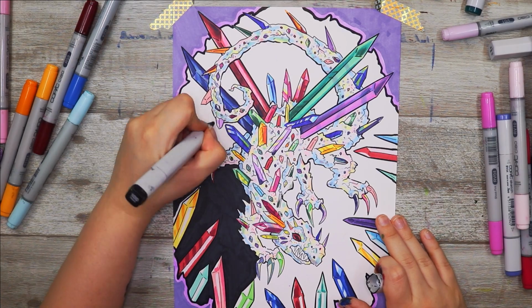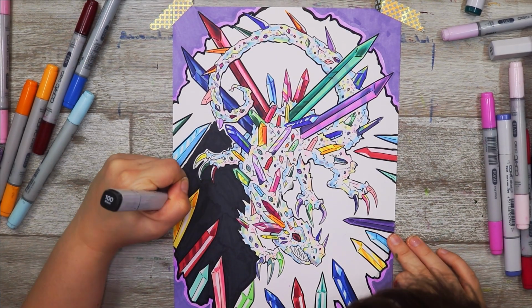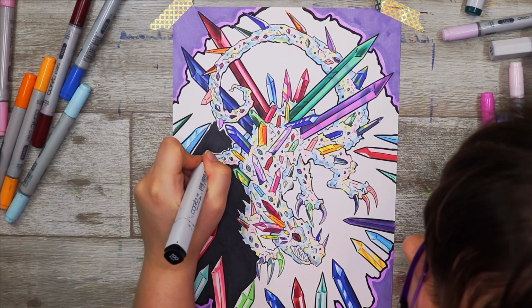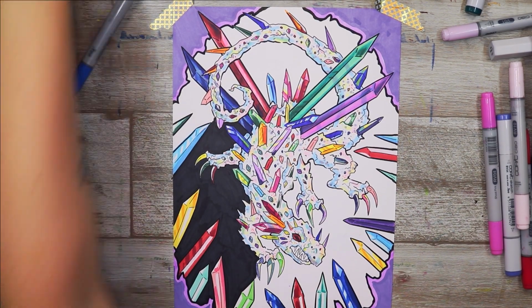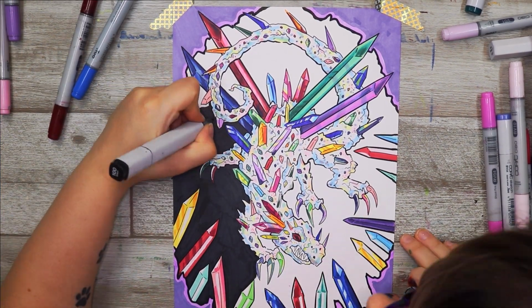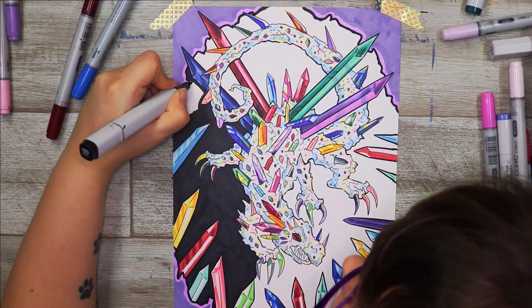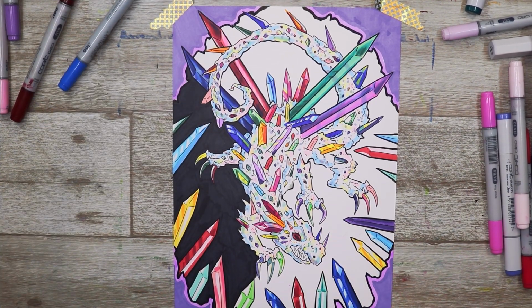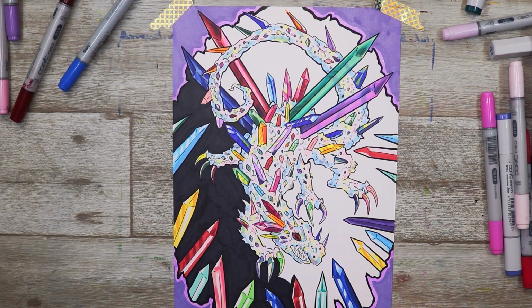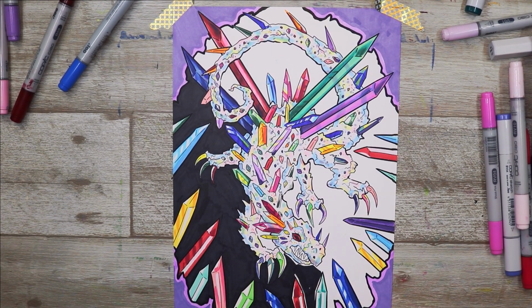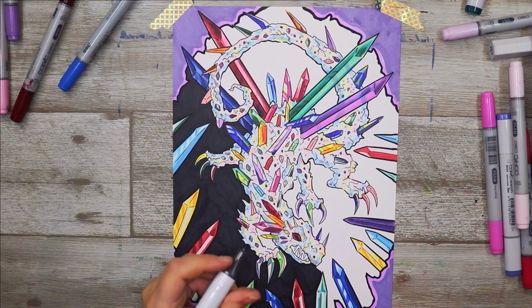Now, the paper I'm using today is my Strathmore mixed media Bristol paper. It's a very smooth paper, and I really like this paper for Copic markers, but I decided to use that instead of Express-It blending card, mainly because I'm out of Express-It, but also because I like how the colors go down on this really smoothly, and it looks pretty good.